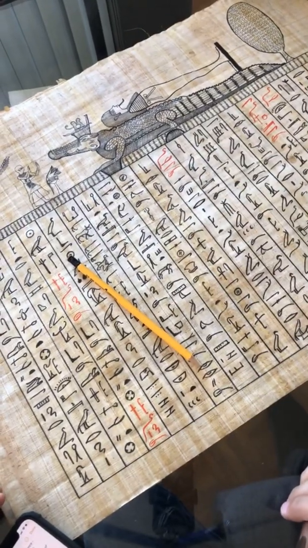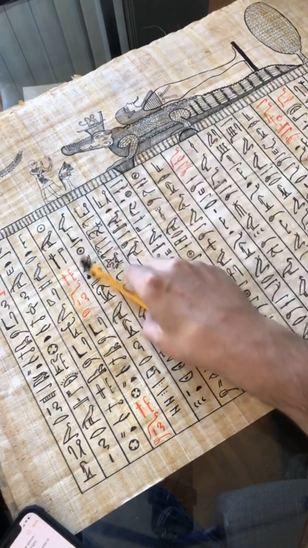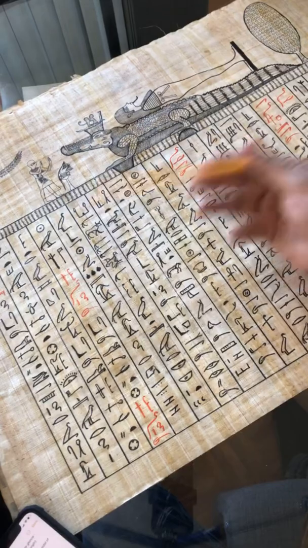Hey everybody, welcome to the reading of the hymn or prayer to Sobek. If you have been following my story, I basically showed you a drawing of Sobek.